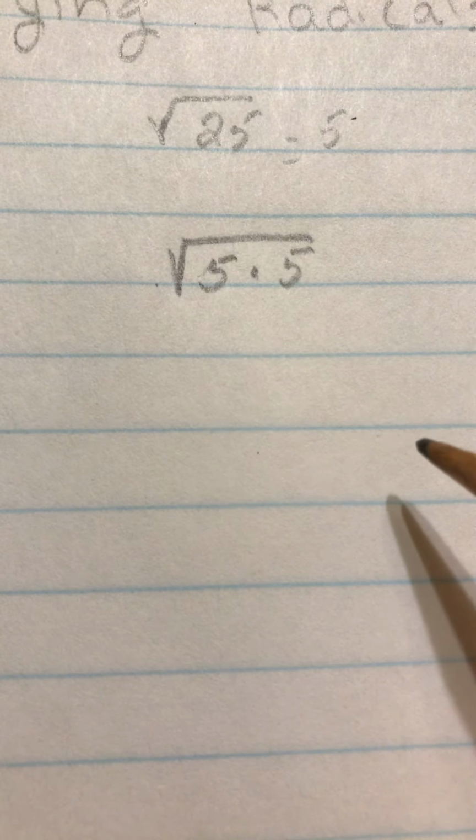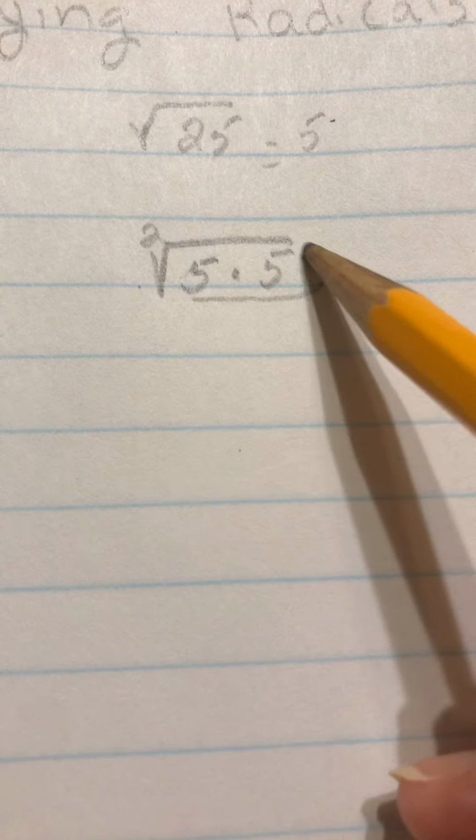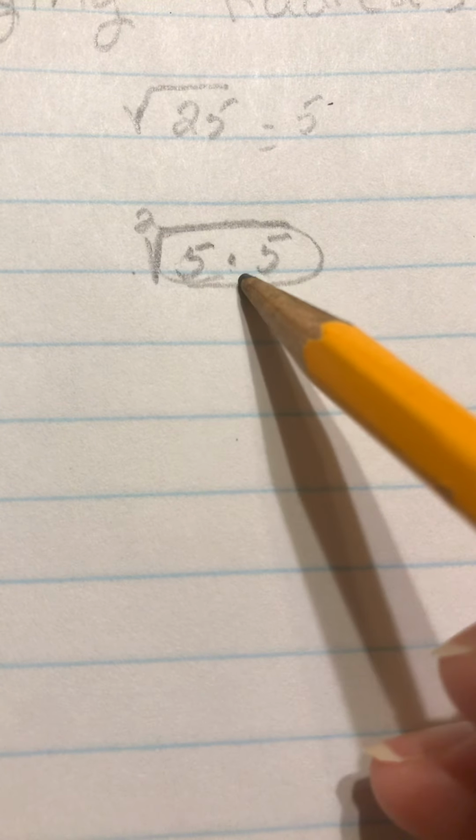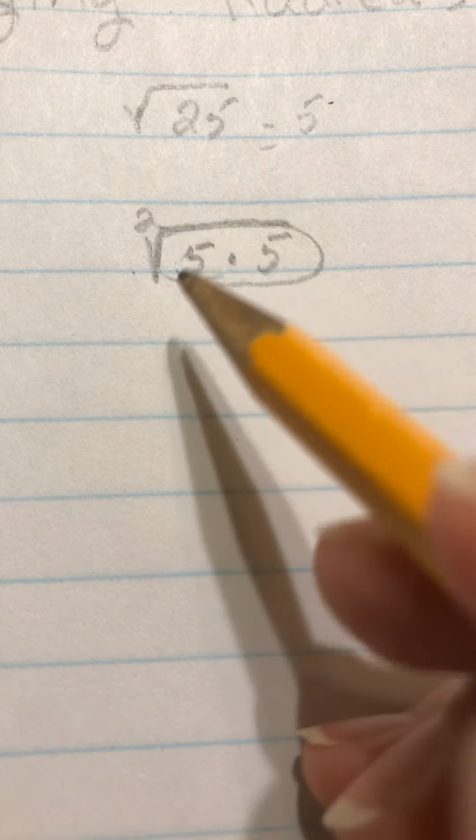Remember there's an understood 2 right here, so that means it wants a pair, two numbers that are exactly the same. Oh, well, look, there they go. So there's two 5s, and I'm just going to bring one of them out. So the square root of 25 is 5. Ta-da!